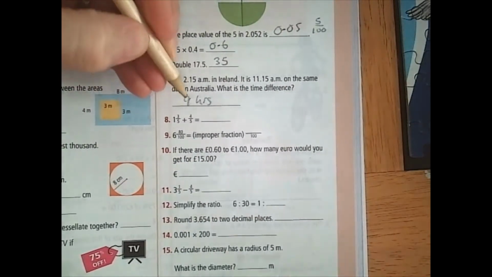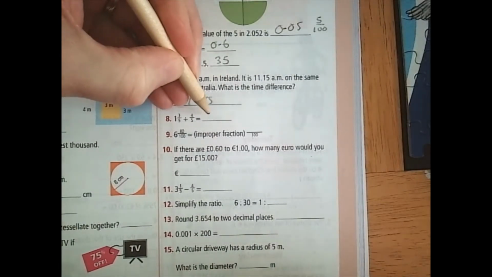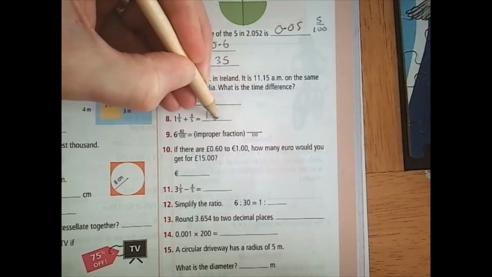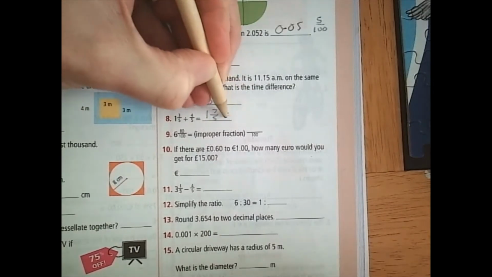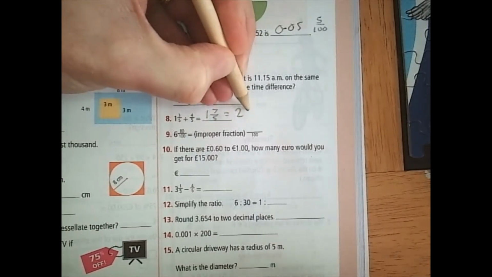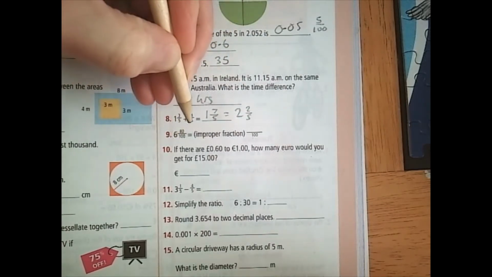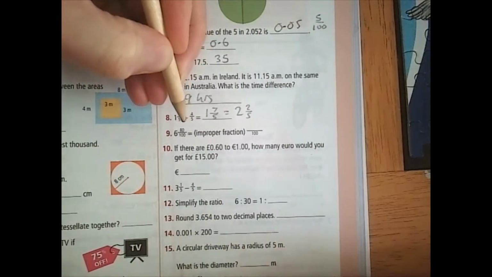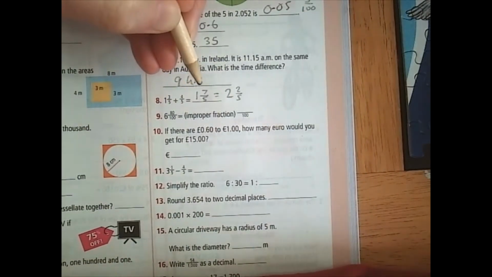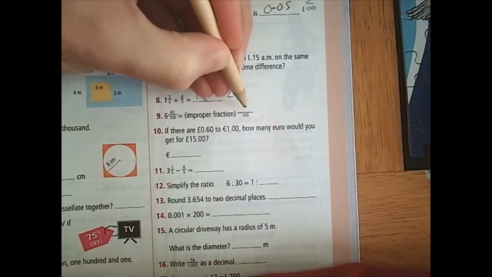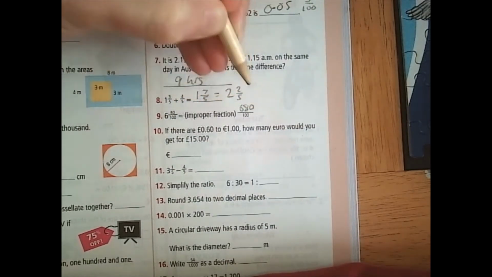Question 8. 1 3/5 plus 1 4/5. Okay, 1 7/5. 4 plus 3 is 7. You're not going to leave it like that. So it's 2 2/5. 6 and 80 over 100, write it as an improper fraction. So you multiply the 6 by 100, you get 600. You add on the 80, you get 680 over 100.